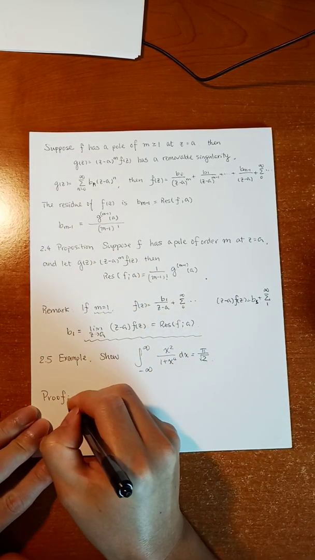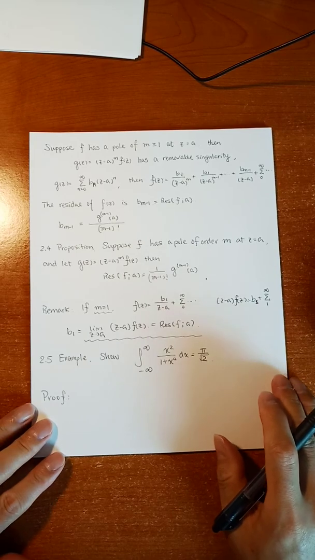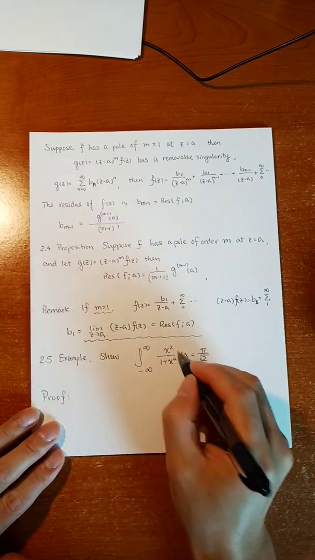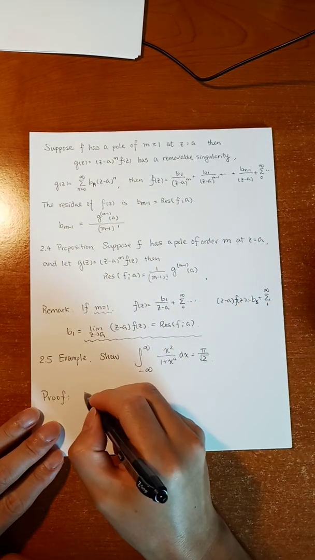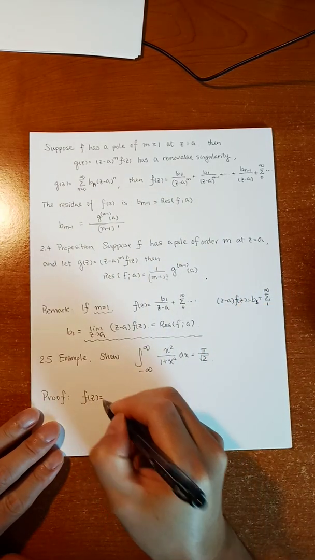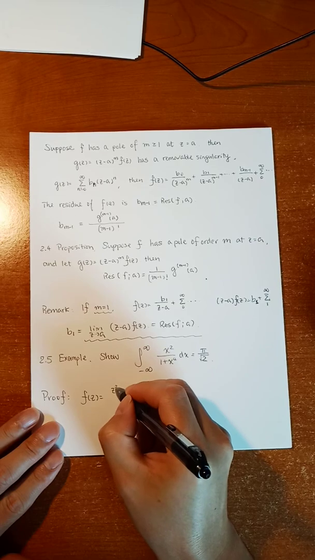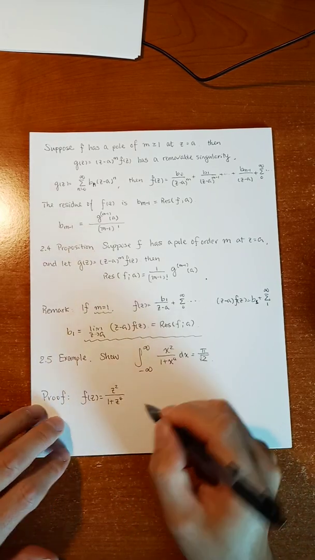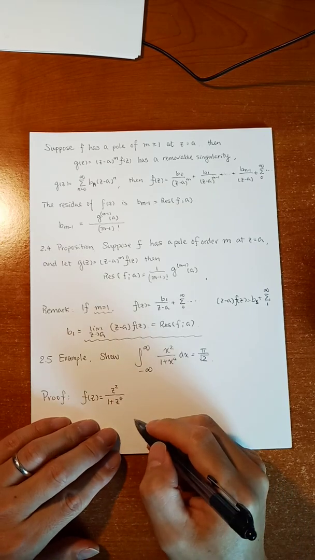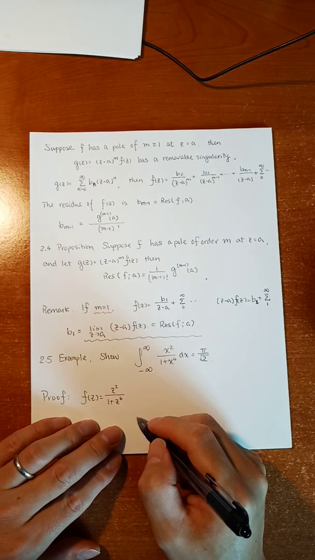Okay, now let's see how we prove it and how we apply the residue theorem. So we're going to apply complex analysis. We're going to define an analytic function, or possibly with poles, with a singularity. So we define f of z to be z squared over 1 plus z to the 4th power.